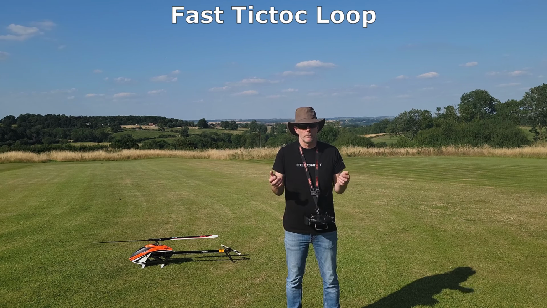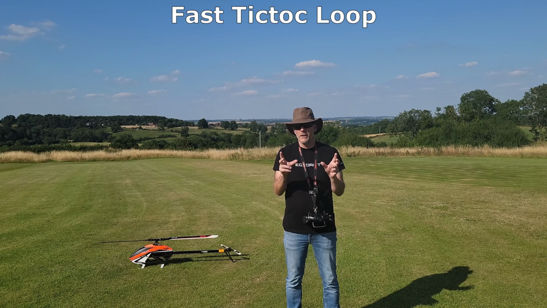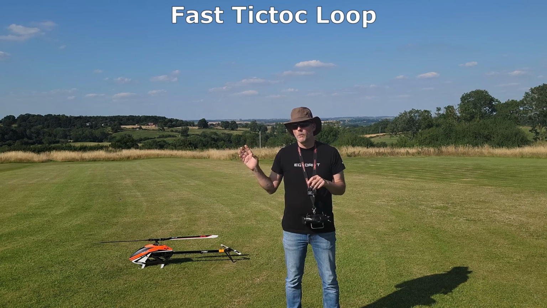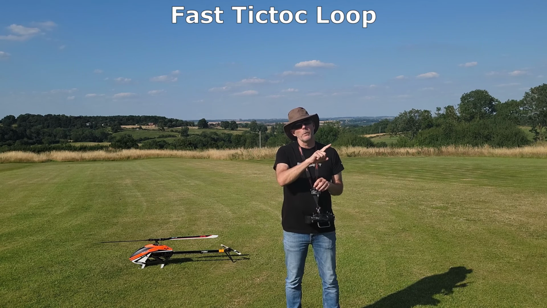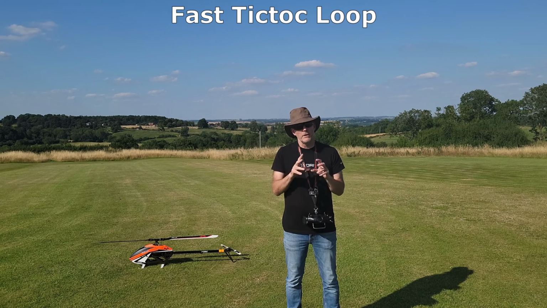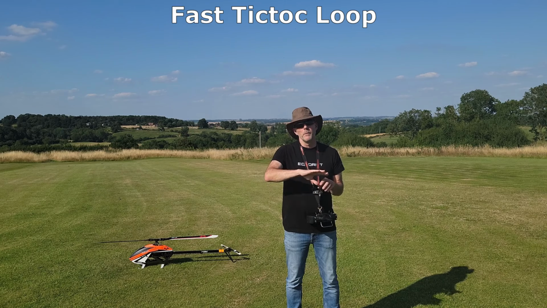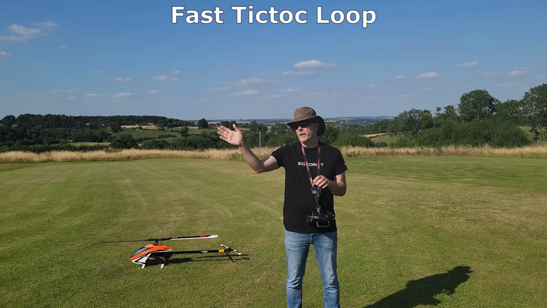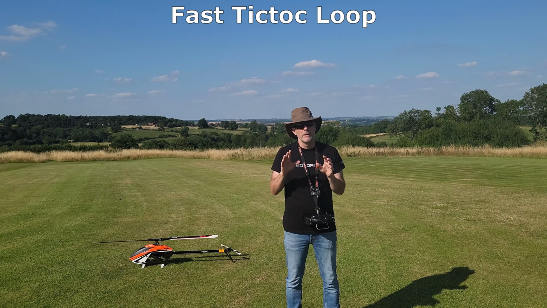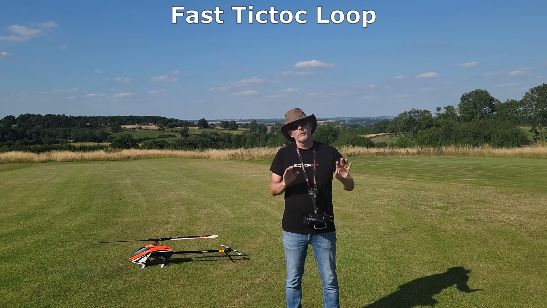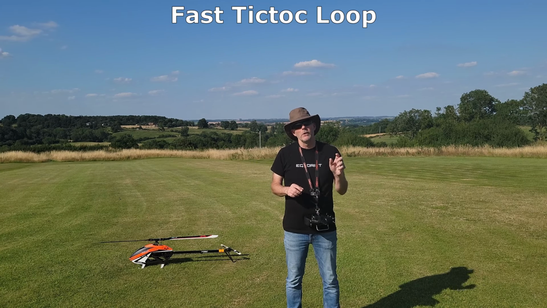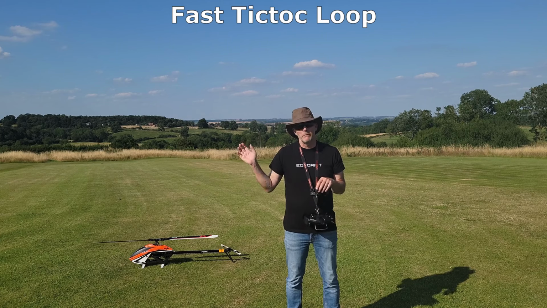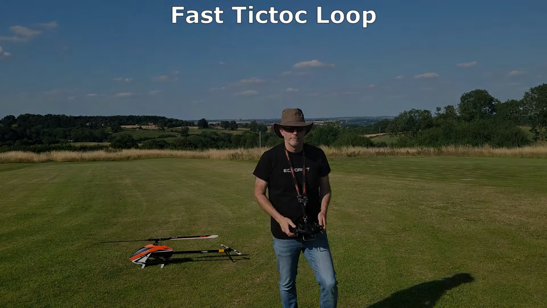Maybe you don't want to do 12-point Tic-tocs. However, I feel that learning the 12-pointer is actually going to speed things up rather than just trying to hammer them all the way around. Because I think if you hammer them all the way around, you're not actually going to know where your weak points are. You may feel that you're falling out somewhere down on the right-hand side, but because the model is moving so fast, that error might be happening a lot earlier. So I would suggest learning the 12-point first, and then once you've got the hang of that, doing fast ones like this, super, super easy.